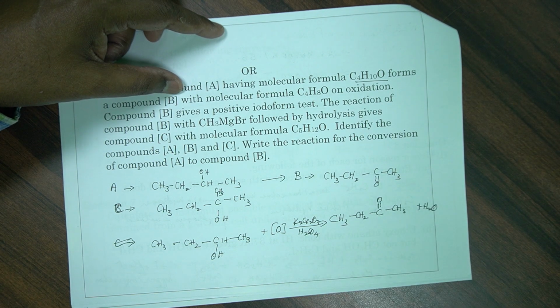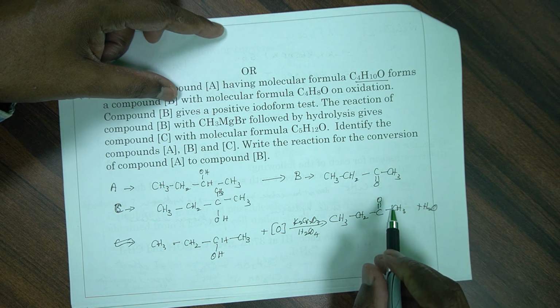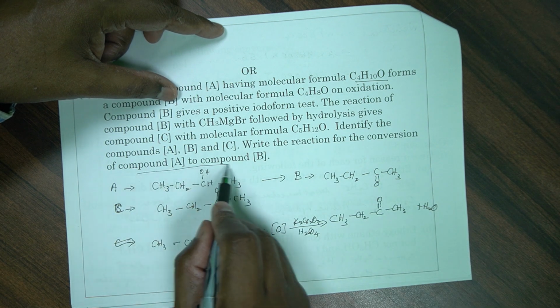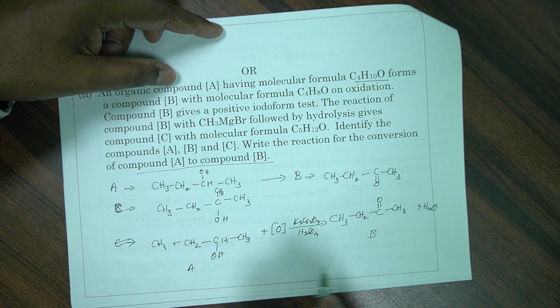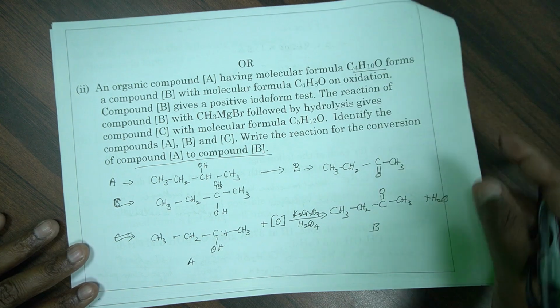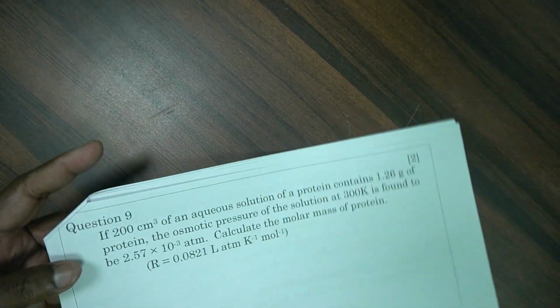Okay, so after this, it says only compound A to compound B. So this is done. So this is B and this is A. So that oxidation is done, right? Thank you. Now we will go to the next question.